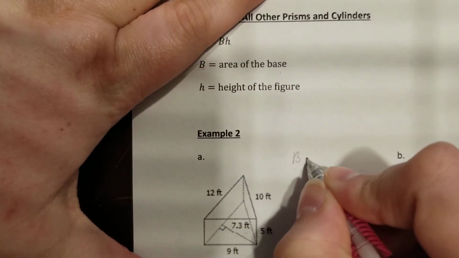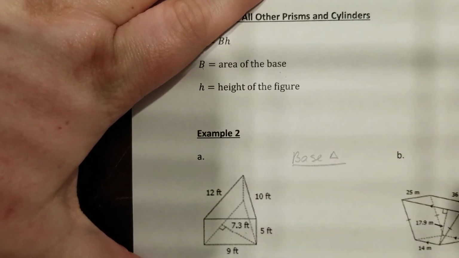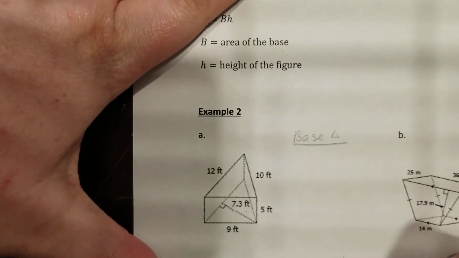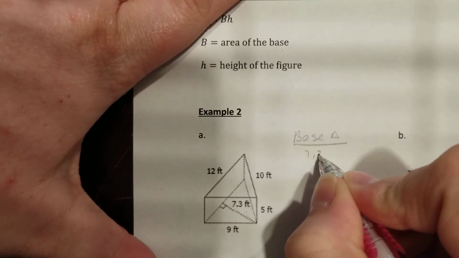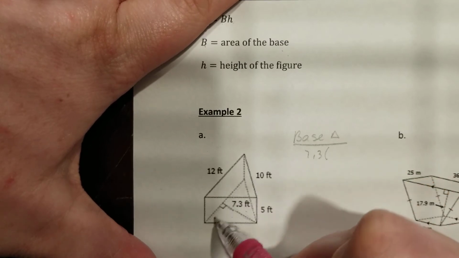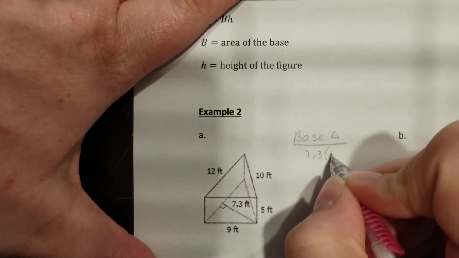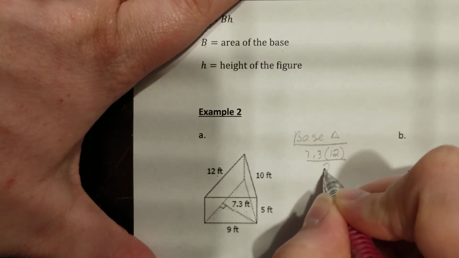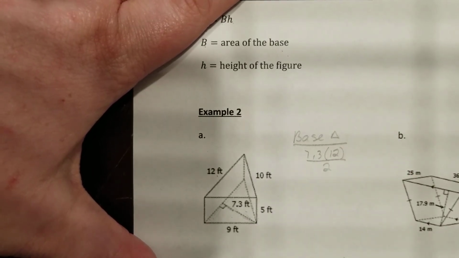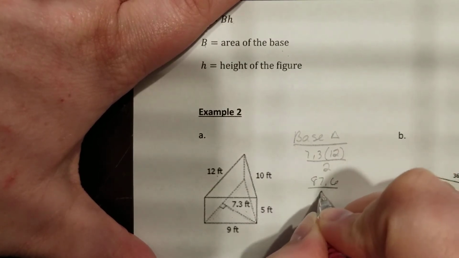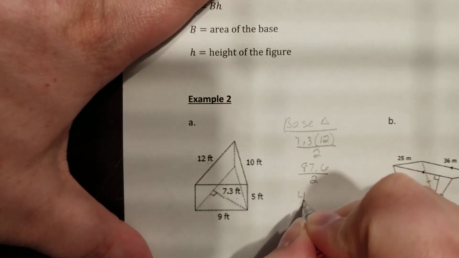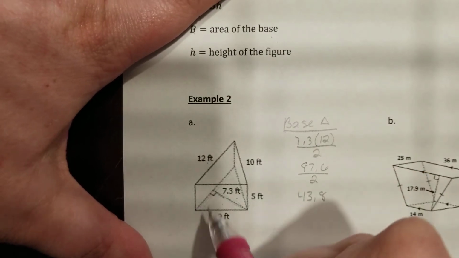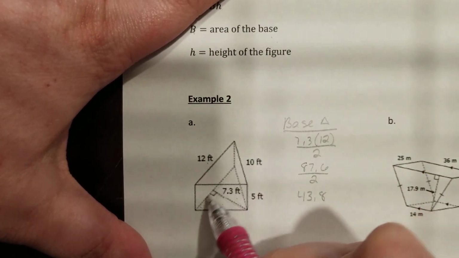So we need to find the area of the triangle first. To find the area of a triangle, it's base times height divided by 2. The height is 7.3, and the base length of that triangle is 12 because it's this length here. So we have 7.3 times 12 divided by 2. 7.3 times 12 is 87.6, and then we divide that by 2, so we have 43.8. That is the area of this base triangle.